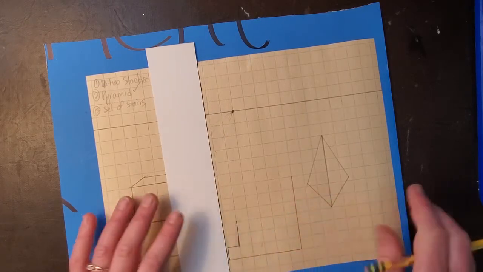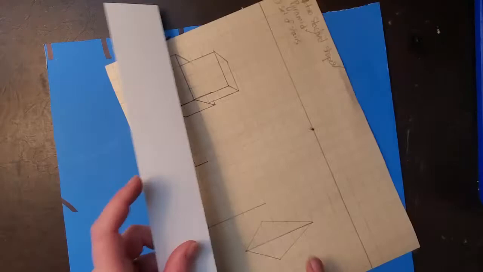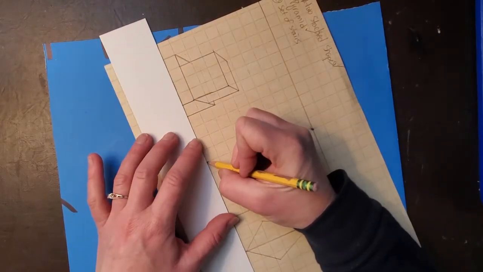See, I accidentally went over. Don't be afraid to pick up and move your paper.